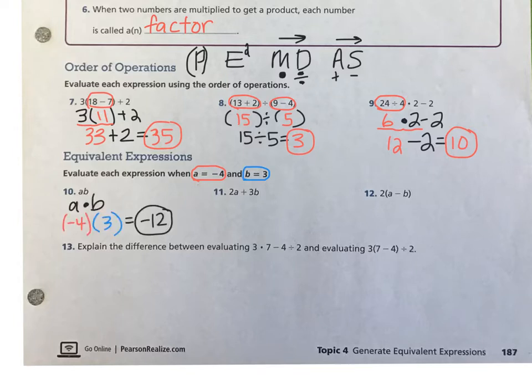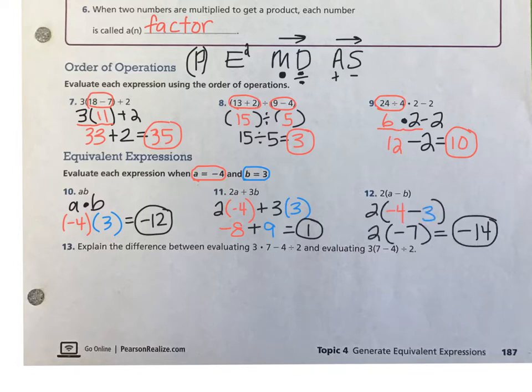Go ahead and check number 10. Now go ahead and check number 11. And check number 12.